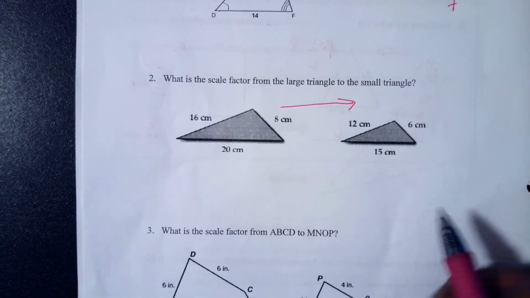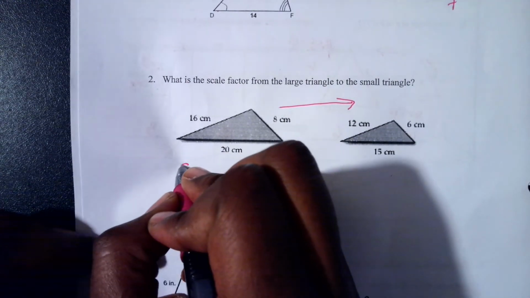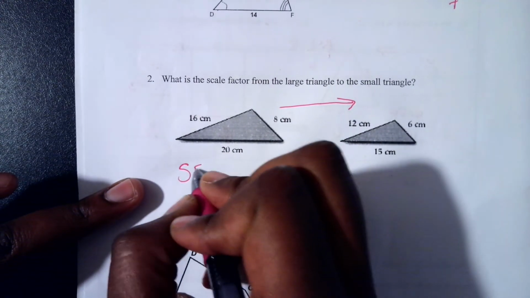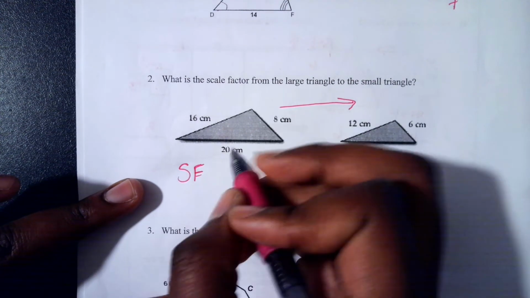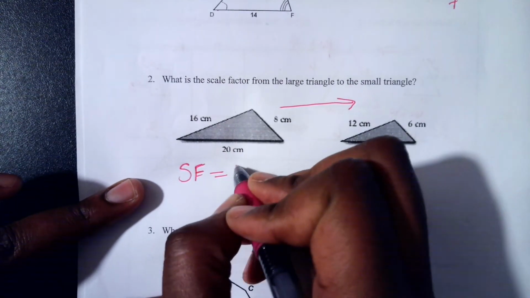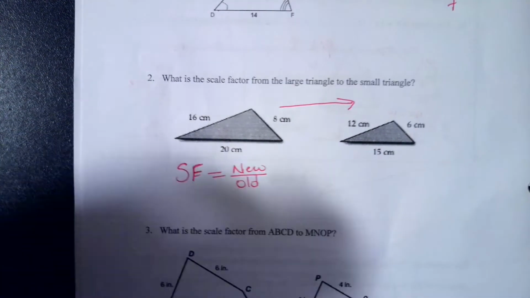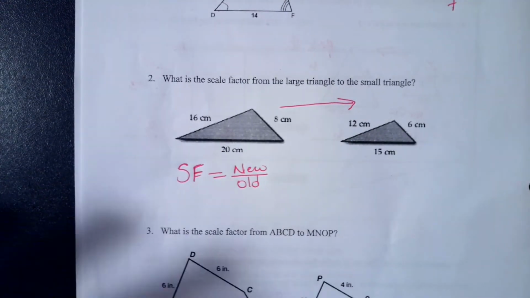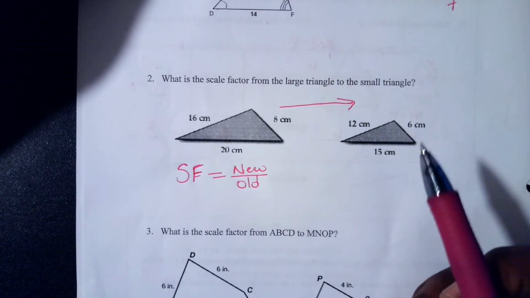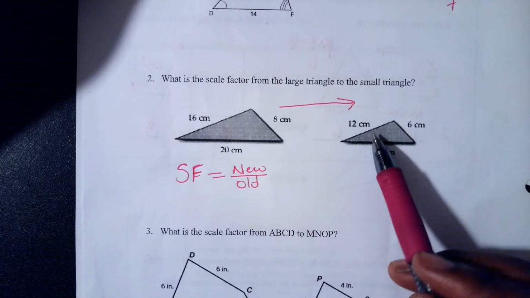Remember I said scale factor is equal to the new object over the old object. How do we identify the new? How do we identify the old? New is the one that we are going to form.